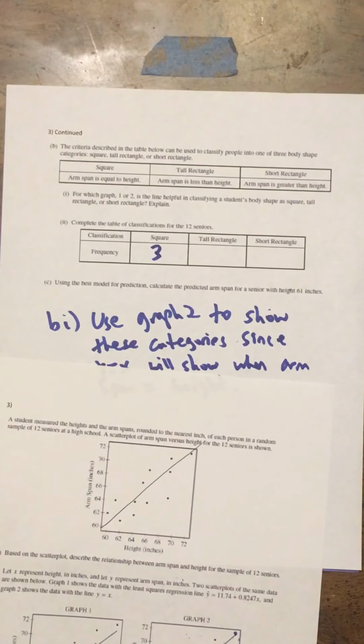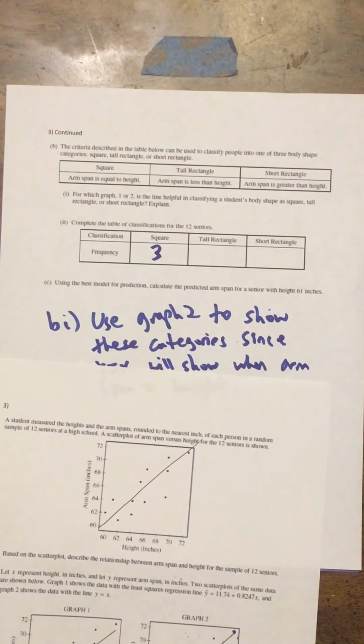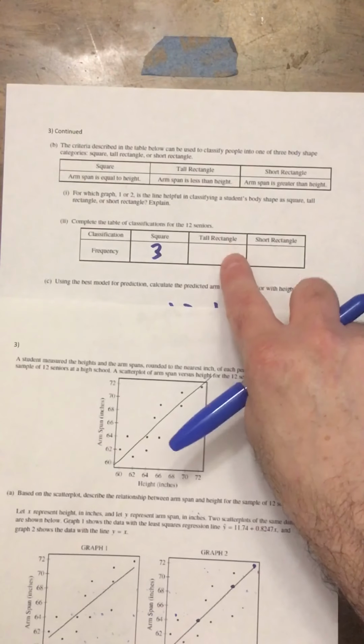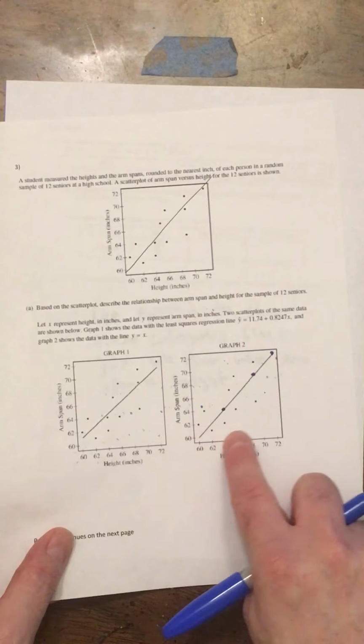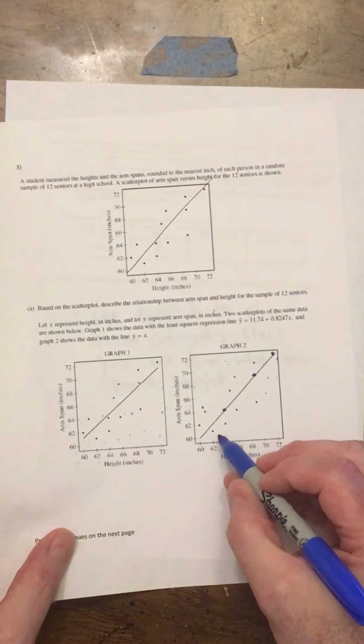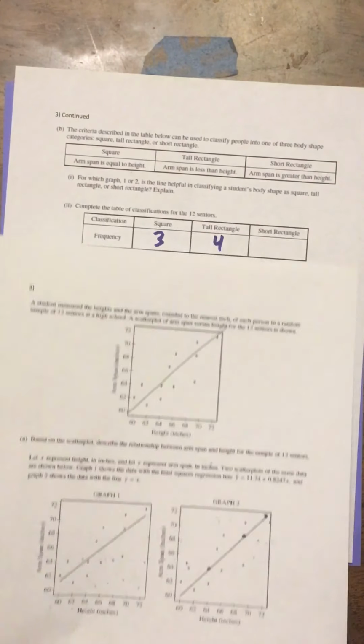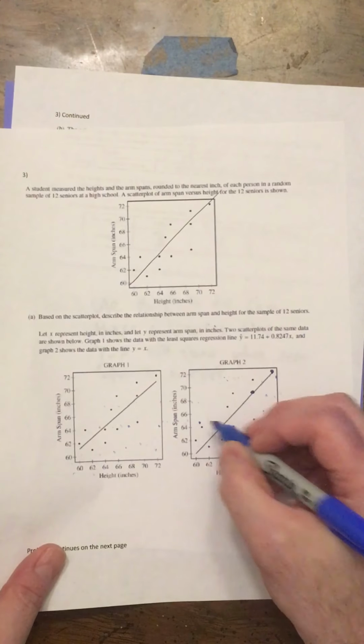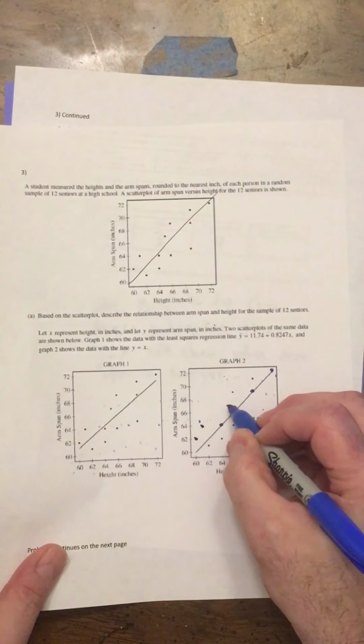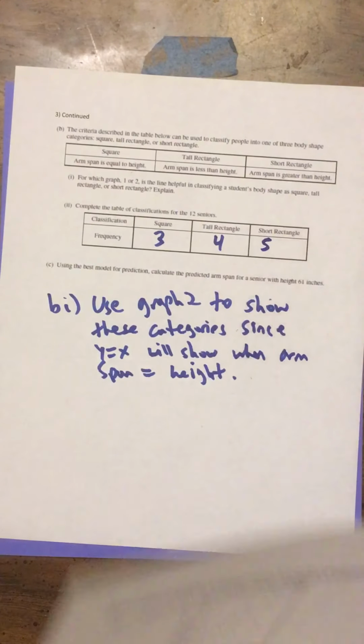For the tall rectangle, because it's hard to read my thing now, yeah, here we go. For the tall rectangle, arm span is less than height. Arm span is less than height over here. So we had 1, 2, 3, 4 dots there. Frequency 4. And short rectangle are these, don't ignore that dot that I made. It's 1, 2, 3, 4, 5. The short rectangle, the arm span is greater than height, and there are 5 of those.